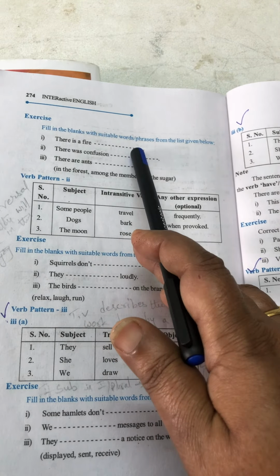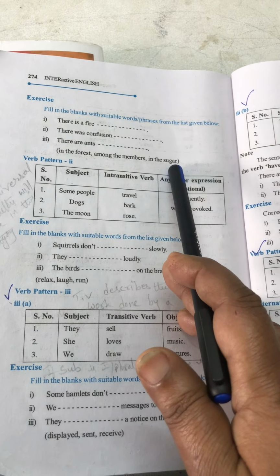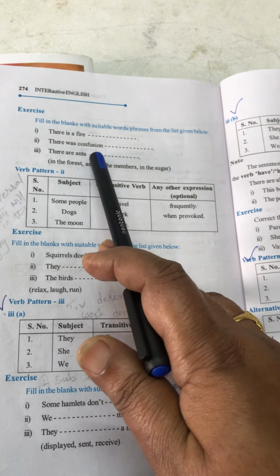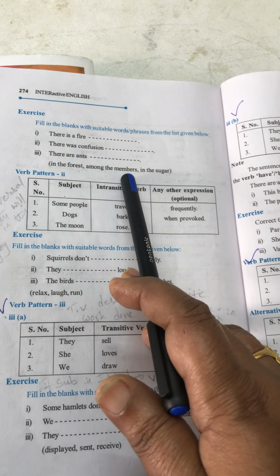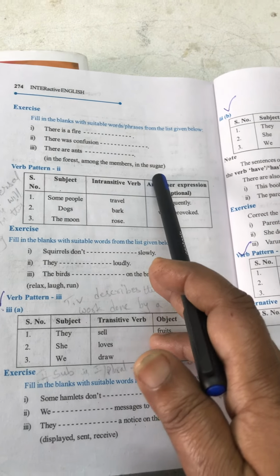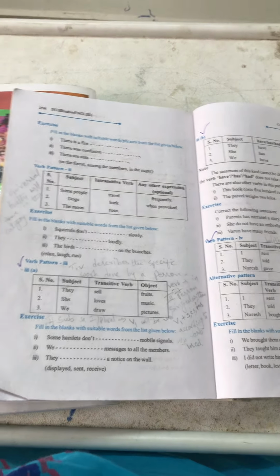There is a fire. See the bracket words: in the forest, among the members, in the sugar. There is a fire in the forest. There was confusion among the members. There are ants in the sugar. In this way you can write the verb formations in an easy manner.